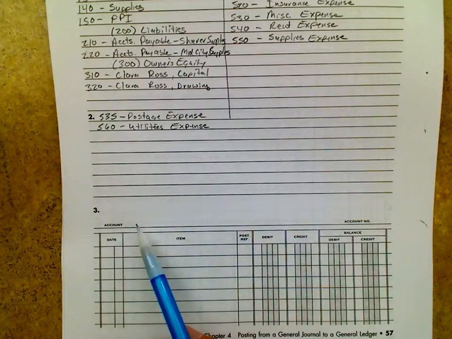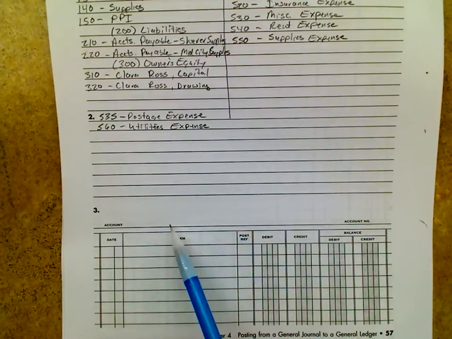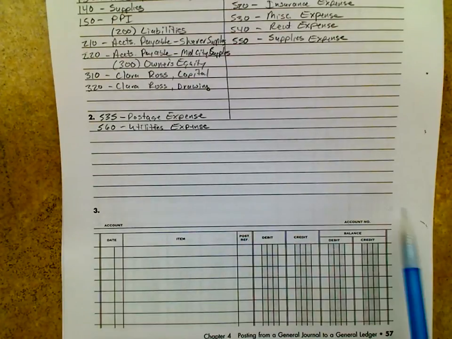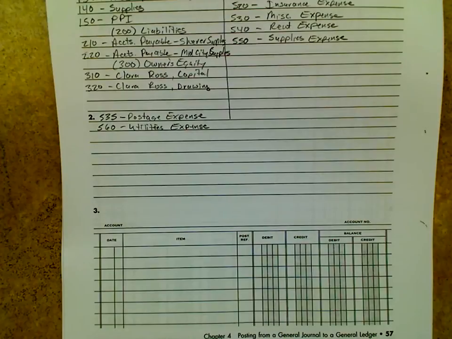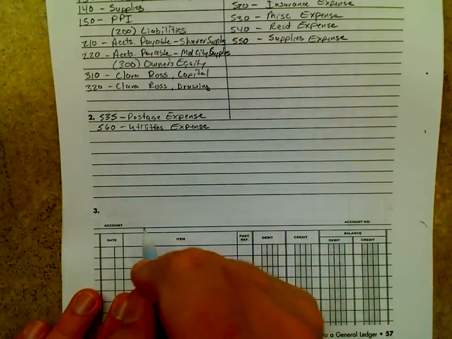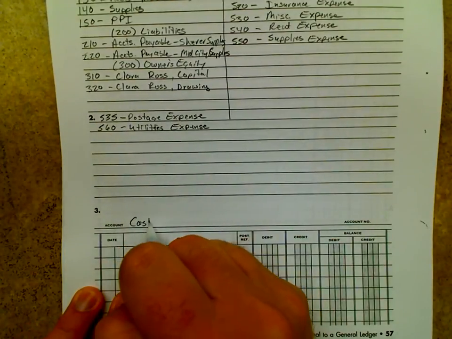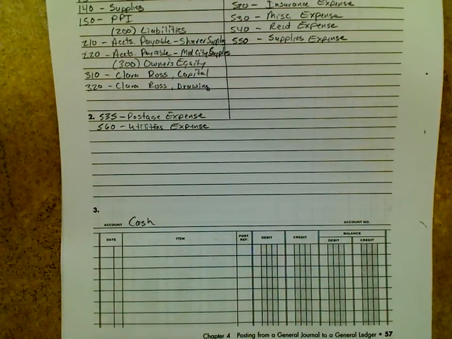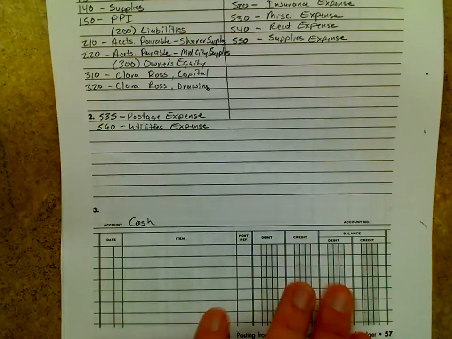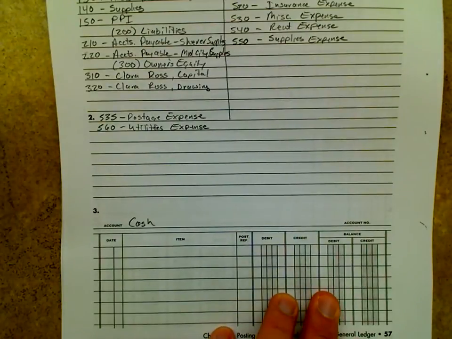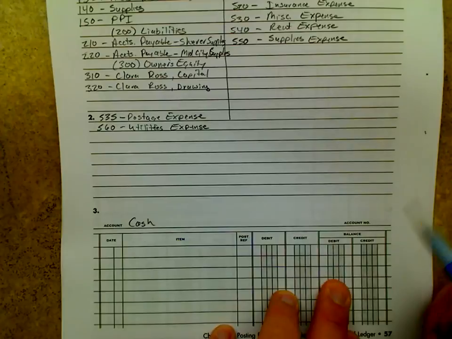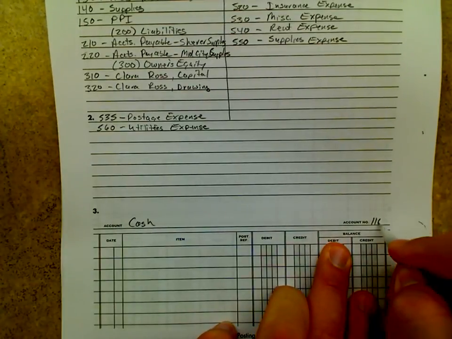So we're going to assign account title and number to every one of these. So it tells us that it wants us to open cash. So all I'm going to do is write cash there. The account number is 110. If I look up top, 110.